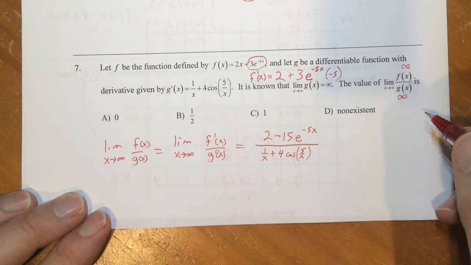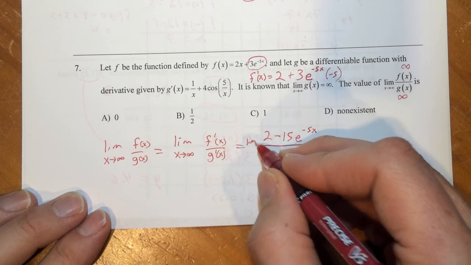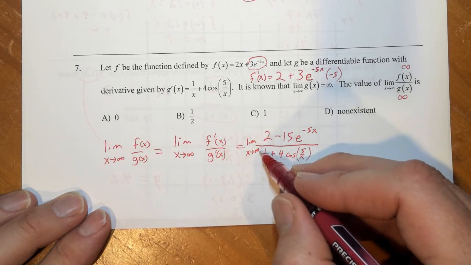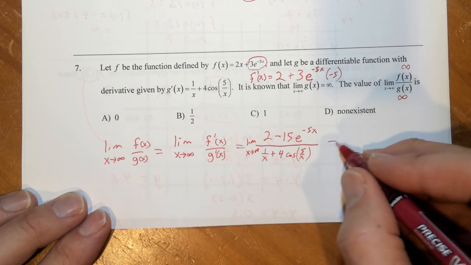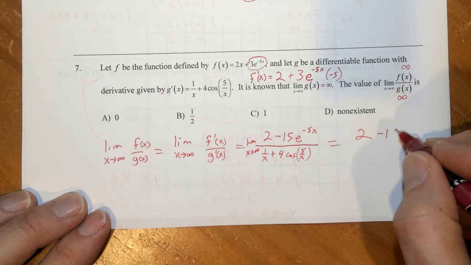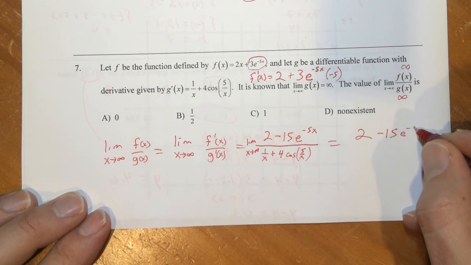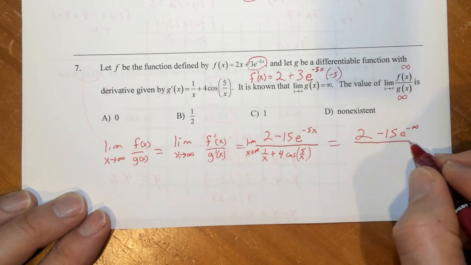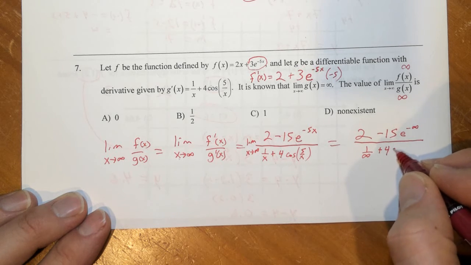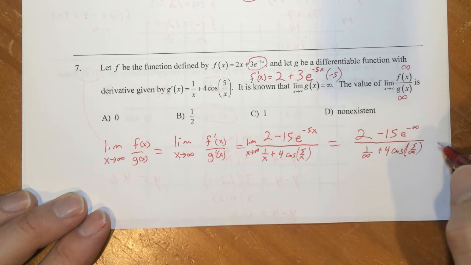All right, so what happens here? Well, whoops, I left out my limit. Shame, shame. Limit as x approaches infinity. Okay, so if we plug in a really, really large number, there's no x here, so we just get 2. And then we have minus 15, and then we have e to the negative infinity, which I'm just going to write in like that for now. And then down below, we have 1 over a very large number plus 4 times the cosine of 5 over a very large number. Okay, so what's happening here?